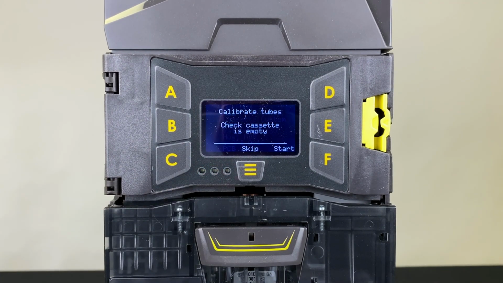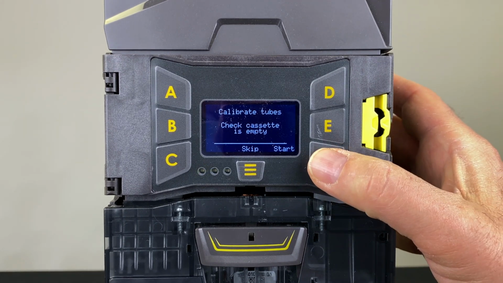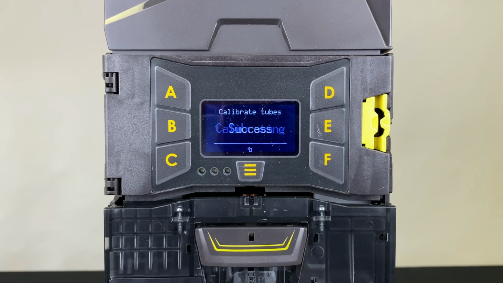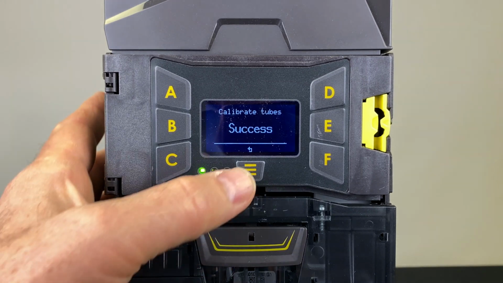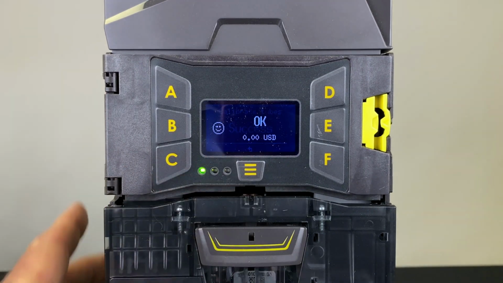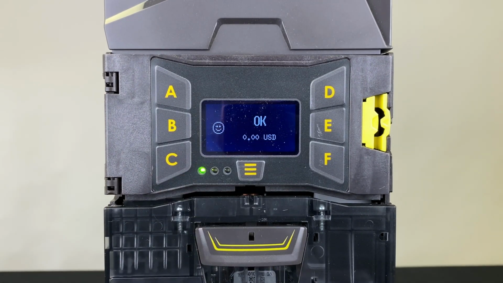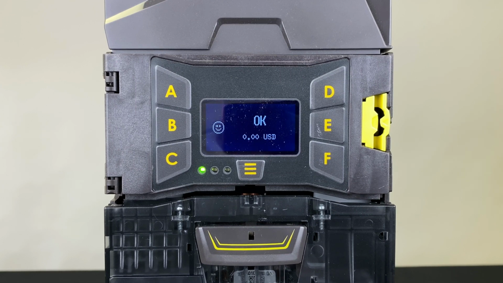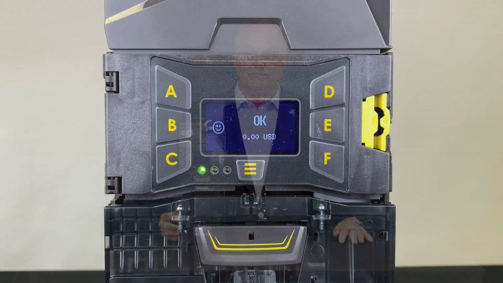Griffon will restart. If prompted, press Start to calibrate. Once you have a successful calibration, press the menu button to exit the cassette programming mode. Griffon will now check the tube capacity and display the amount of change in the coin tubes.